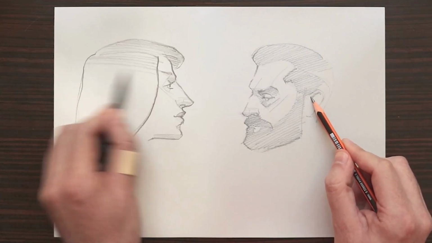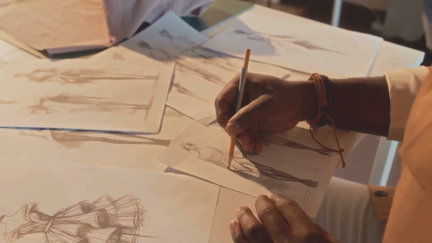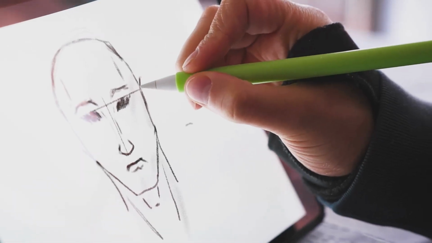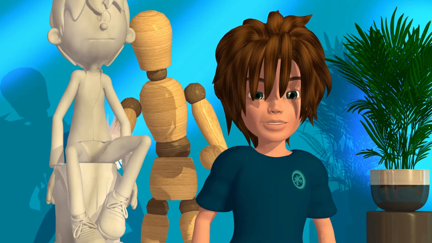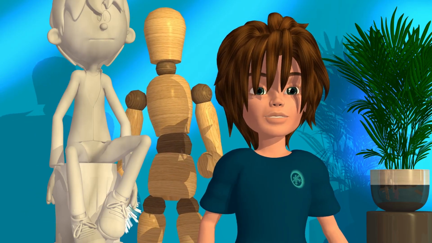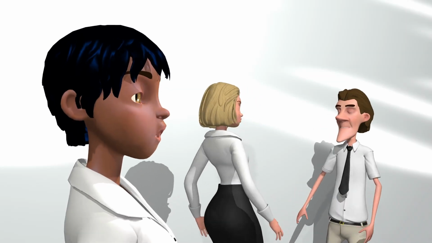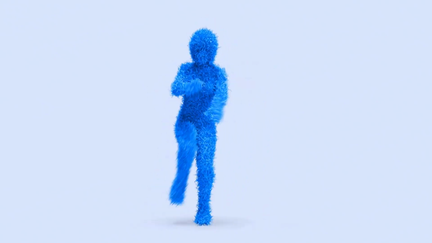These shapes aren't just for beginners. Even experienced animators use them. They help us understand form and structure. They make it easier to visualize movement and create believable characters. By mastering these simple shapes, we can draw anything. We can create a whole cast of characters, each with its own unique look and personality.